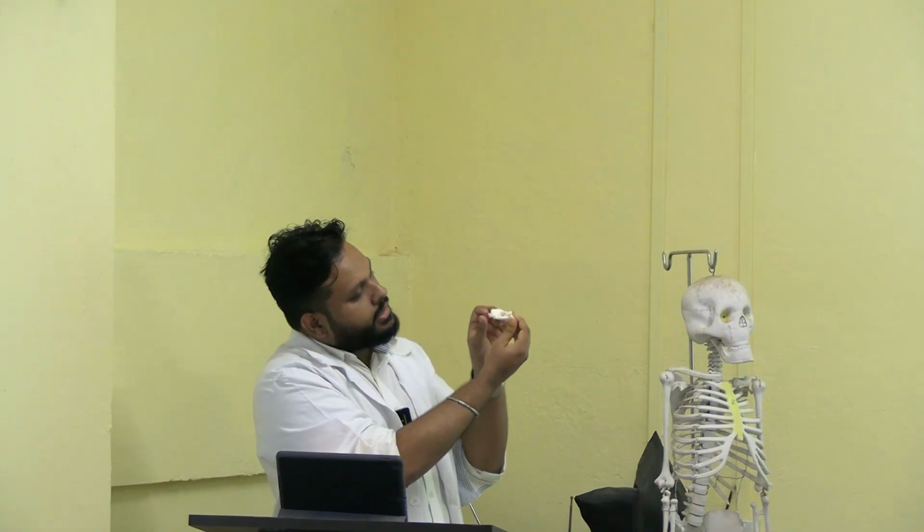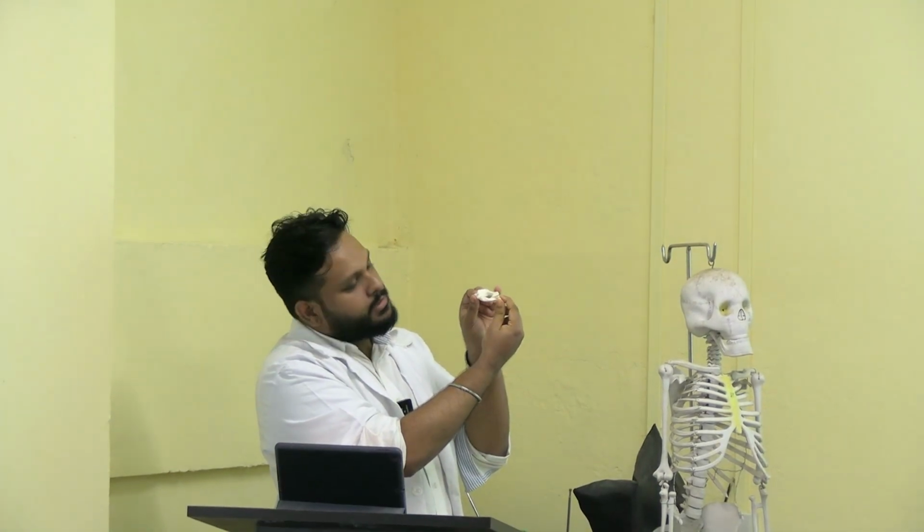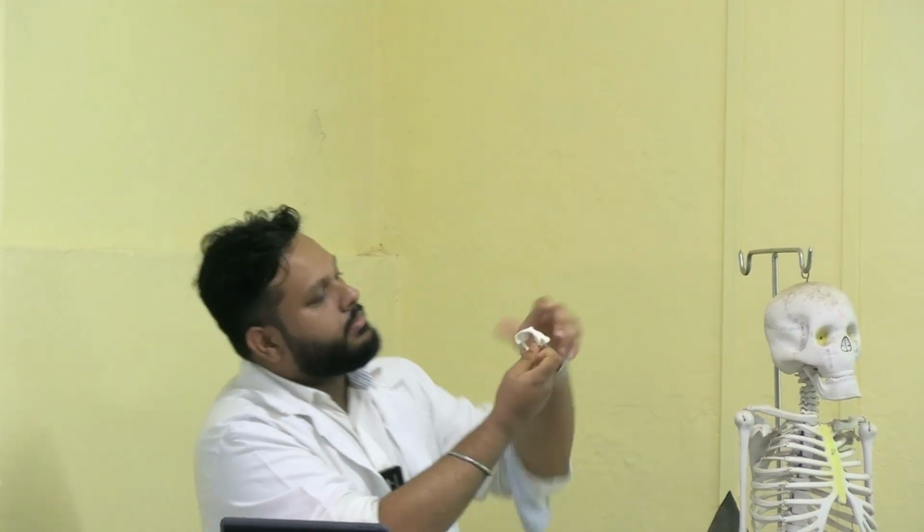What are the parts? What are these two things? Transverse process. And this one? Foramen transversarium. What is this thing? Anterior tubercle. And this is posterior tubercle. This is the groove for vertebral artery. This is the vertebral foramen. Look at the picture. What is this thing? This is the facet for dens.